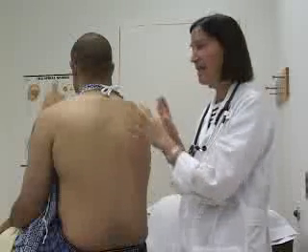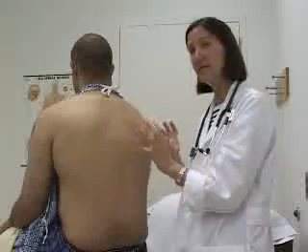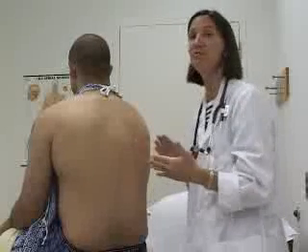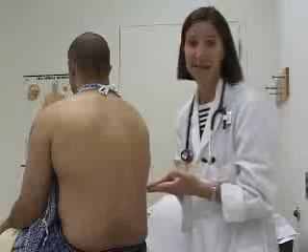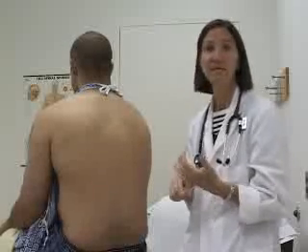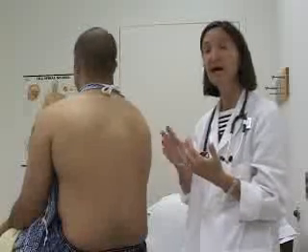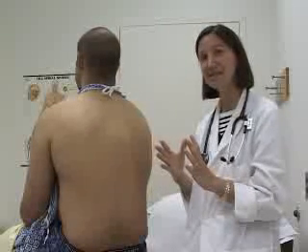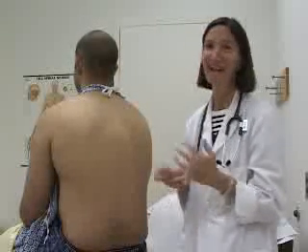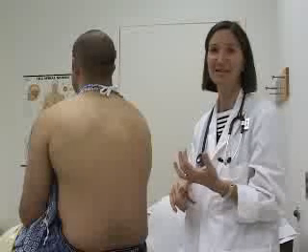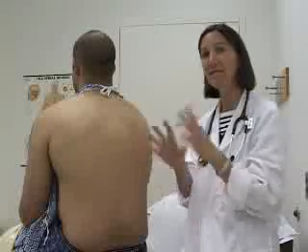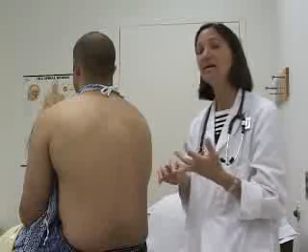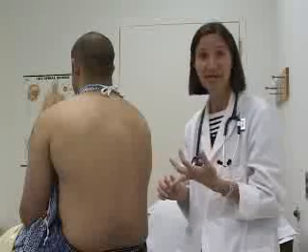Okay. That completes the back and posterior lung exam, and we're going to move on to the axillary exam. This is basically a lymph node exam. So you're going to be covering the anatomical areas where lymph nodes exist. Again, you may not find anything, and actually that's what you're hoping, but you're covering the anatomical locations where a lymph node might be enlarged.